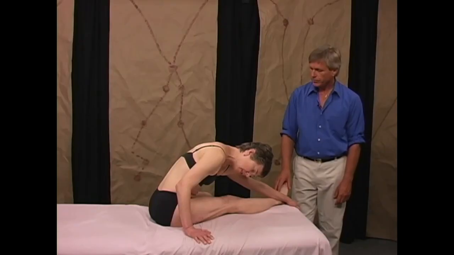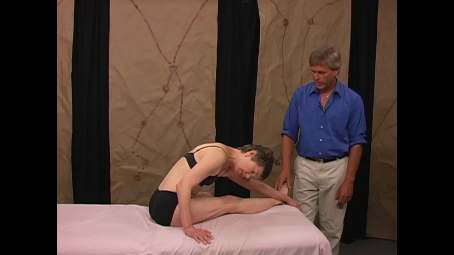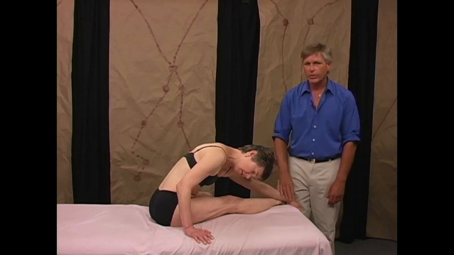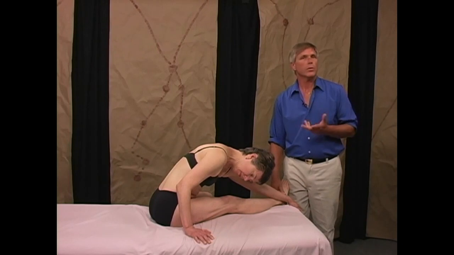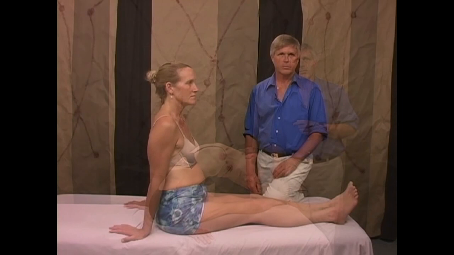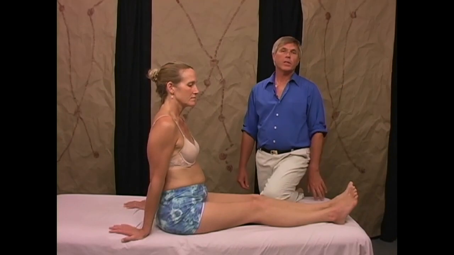And Ellen's had a spinal fusion, so her back is not going to bend the way others would, but she's still going to be able to get this stretch along the back functional line by reaching out with that arm and along the outside of the leg. Now use your arm to turn the leg into a medial rotation.